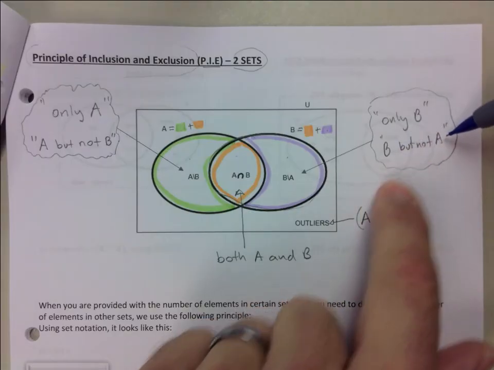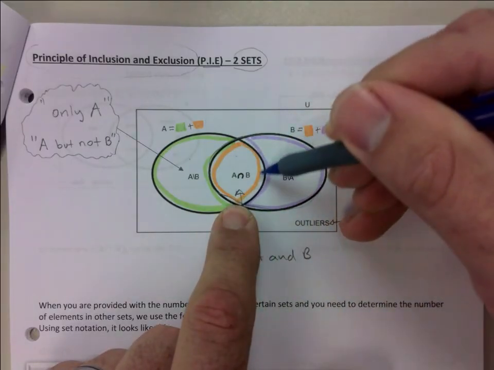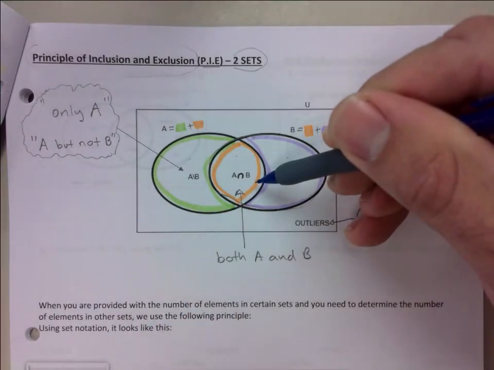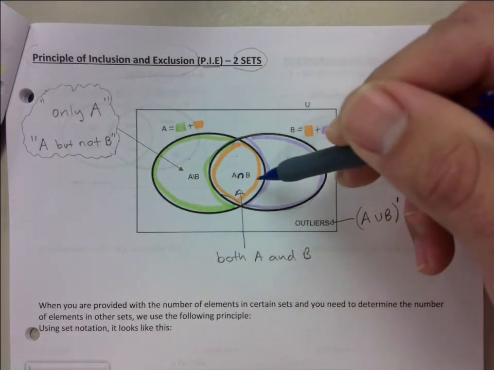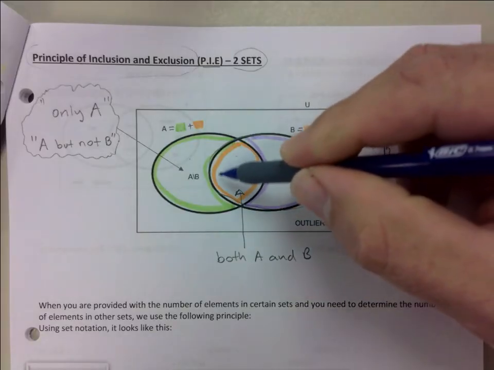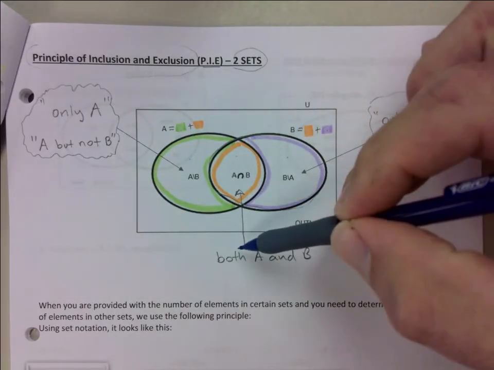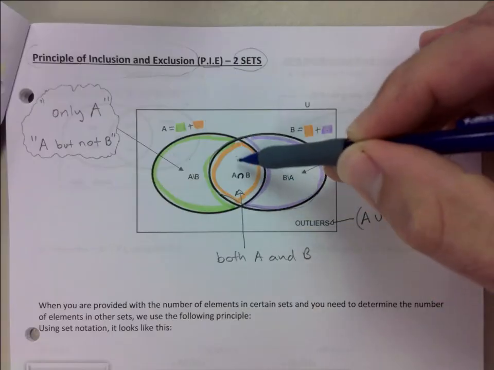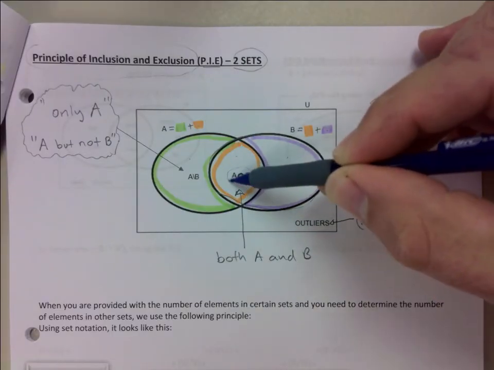And we mean B not A. If we want this section in orange, which means students that are in both classes, applied and biology, if you just want that, both in A and B, we're referring to this notation.